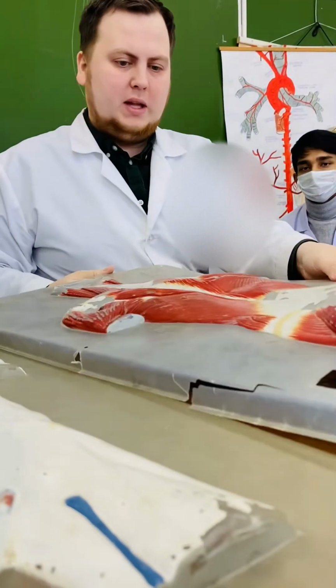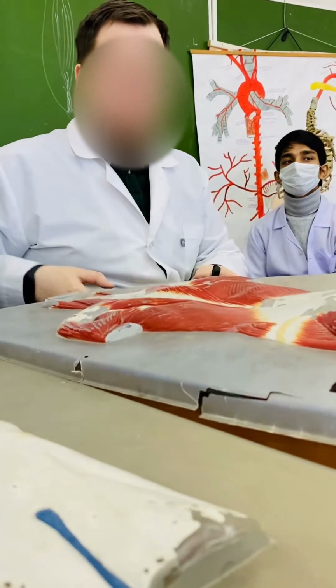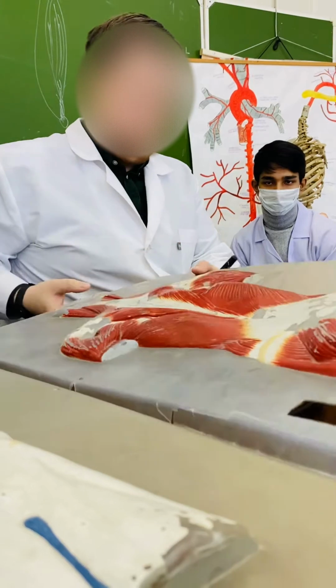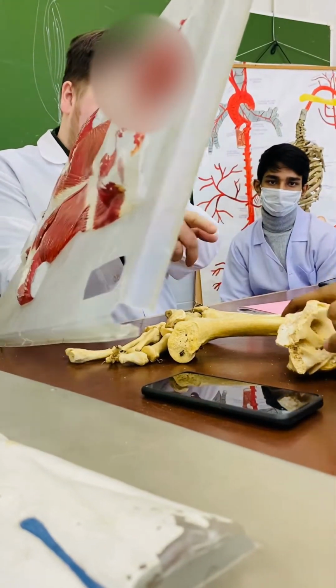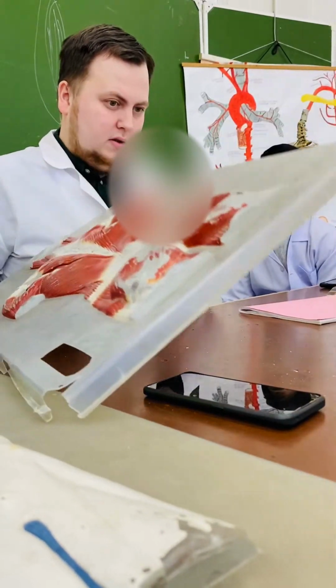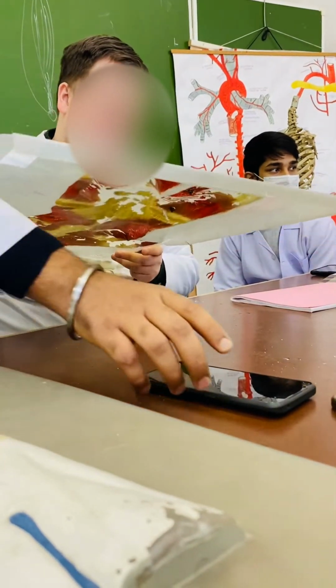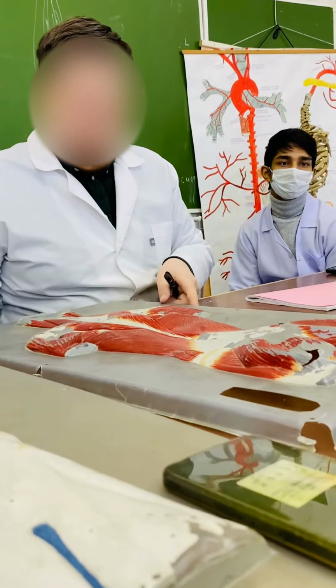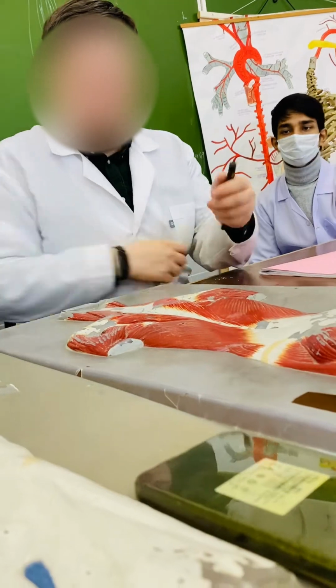So here we have the plate which shows us the superficial surface of the back. Yeah? Maybe you can put your bones somewhere in the back. So let's look here.